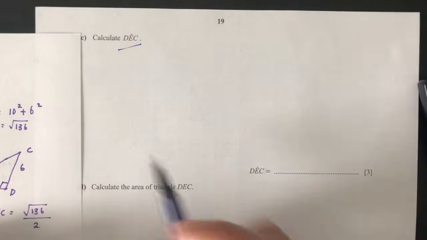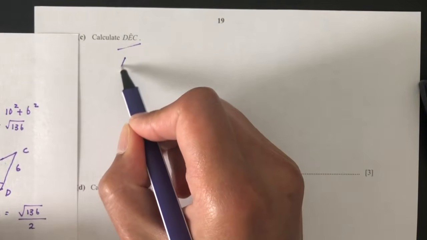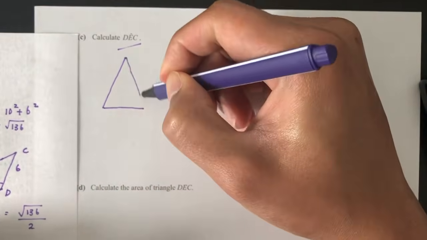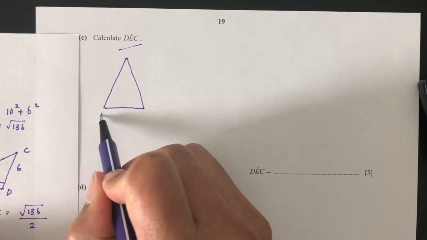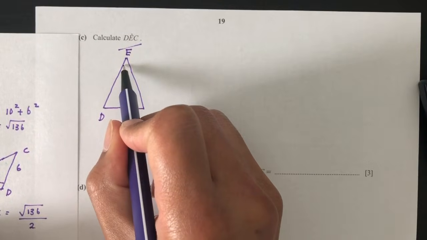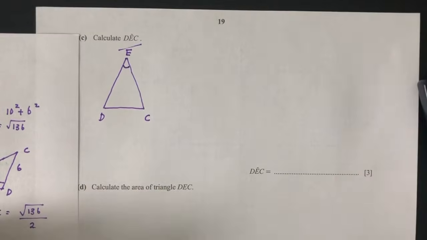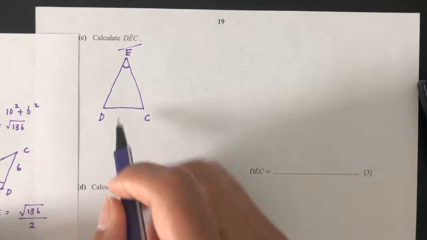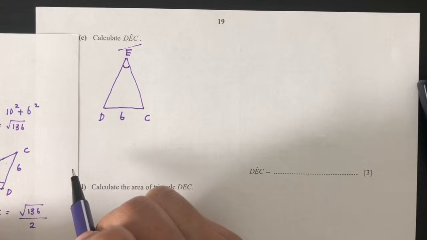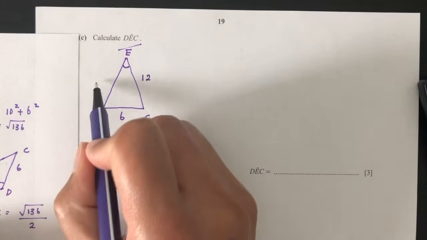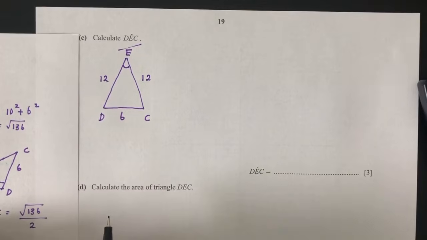So this triangle will be E is here, D is here, this is DC, and this one joins to this. This will be D, C, and E. We want to find this angle. So we know this one is equal to 6, this one is 12, and this one is also 12.